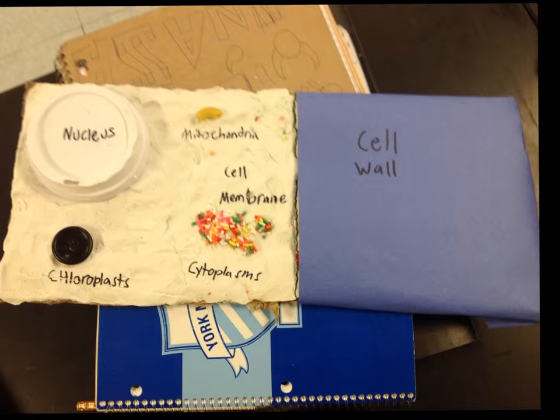The cell membrane also filters through all the good stuff and makes sure the bad stuff doesn't come in. And it also serves a very important purpose. It makes sure that all of the cell parts stay in the cell.